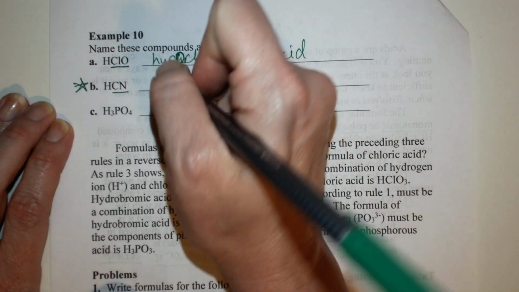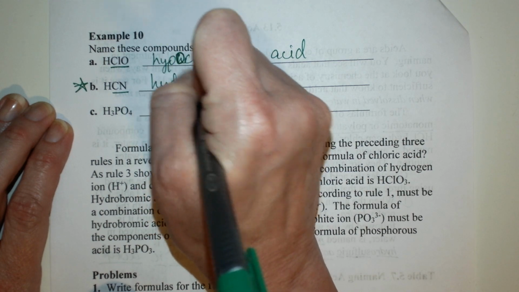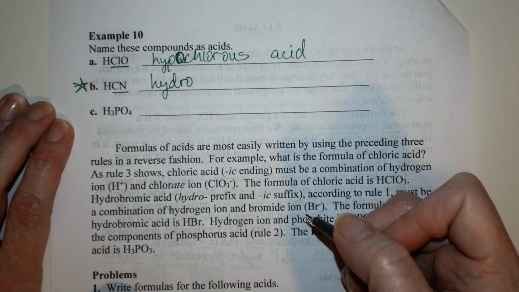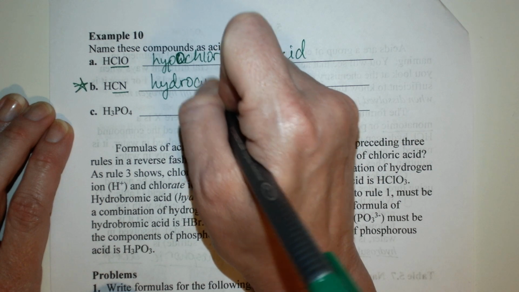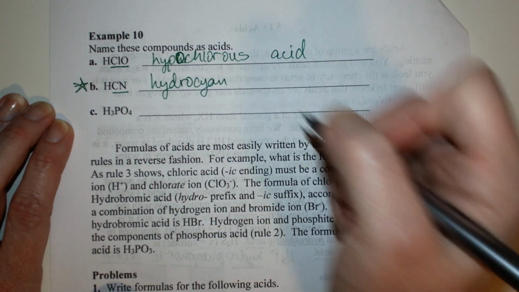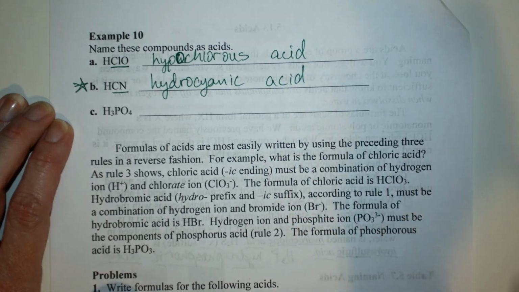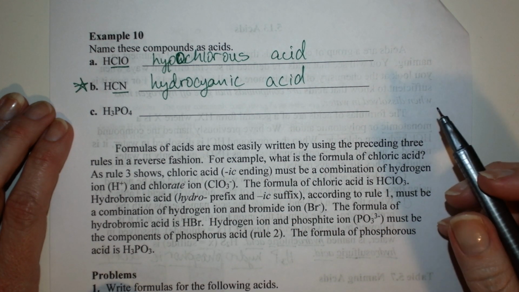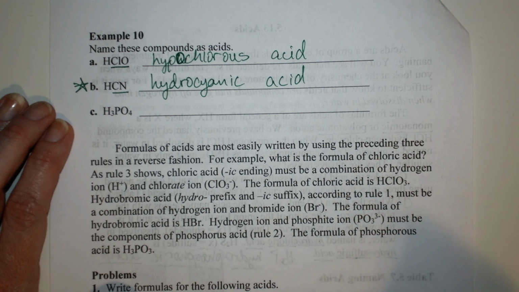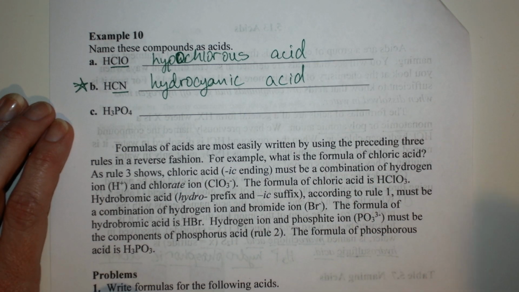So if it ends in "ide," we start with hydro. The root of cyanide is cyan, and then we add the suffix "ic," and then the second word is acid. So even though it's a ternary acid, we're naming it like it's a binary acid, like it only has hydrogen and one other monatomic ion.